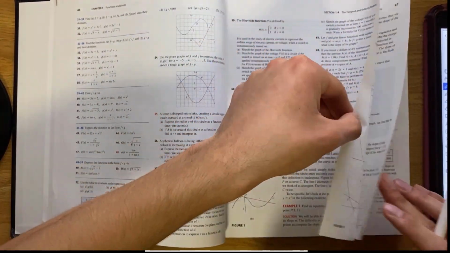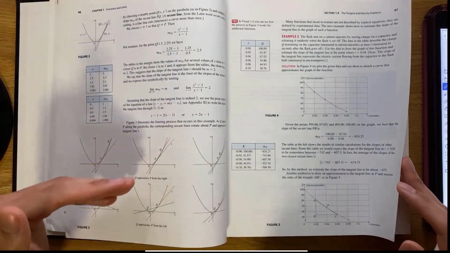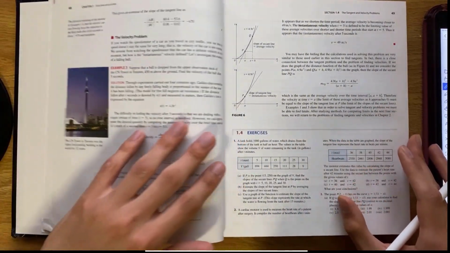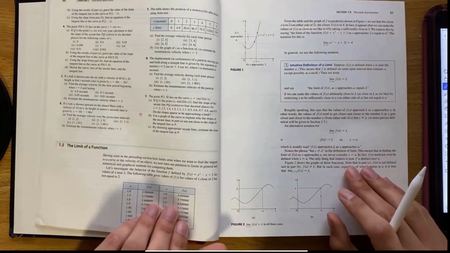Okay, so some tangent and velocity problems. This is really going to be egging on the idea of slopes and how to find the derivative, which is the slope of a curve. Okay, limit of a function.